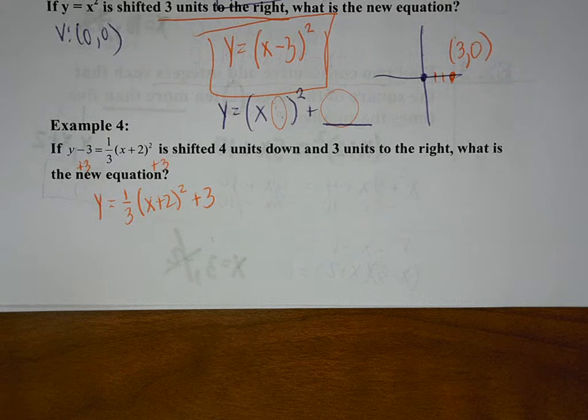So now the graph, you're going to... Well, I don't know about the graph. No, actually, it's positive. Oh, so it is. Negative 2, positive 3.